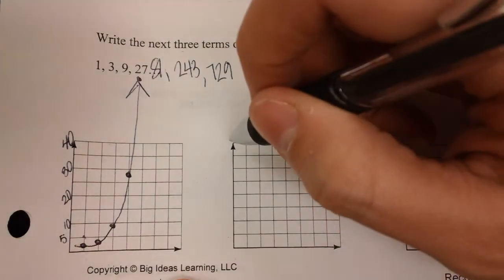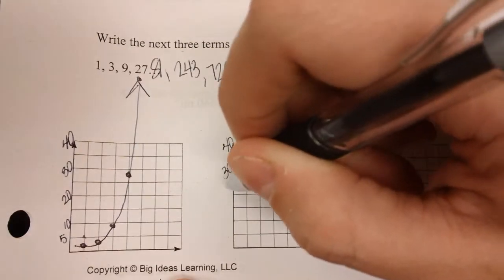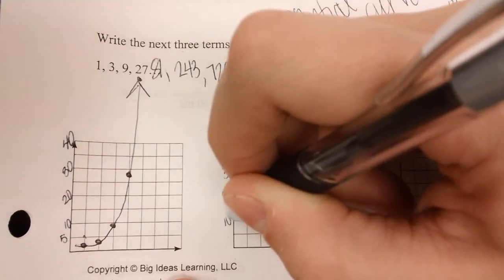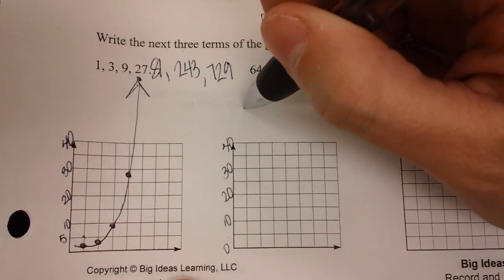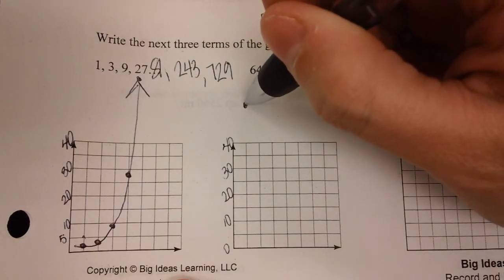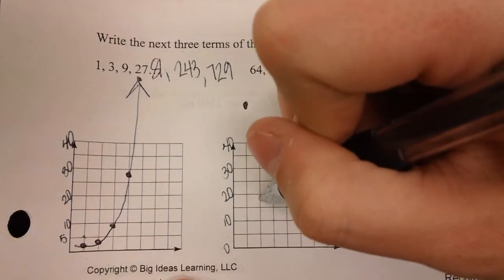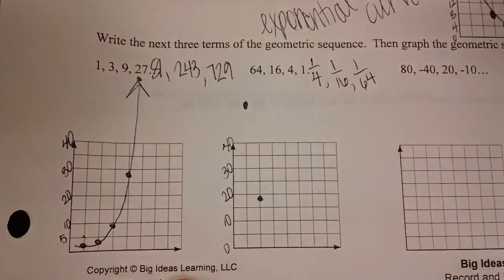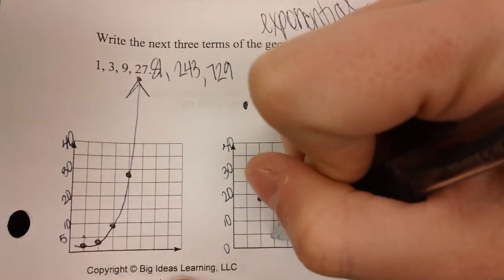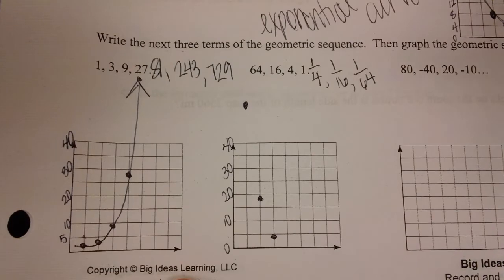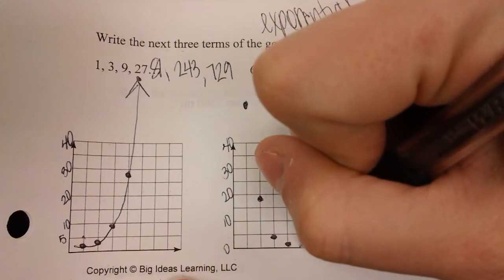So if we again count by tens, (1, 64), (2, 16), (3, 4), and (5, 1).